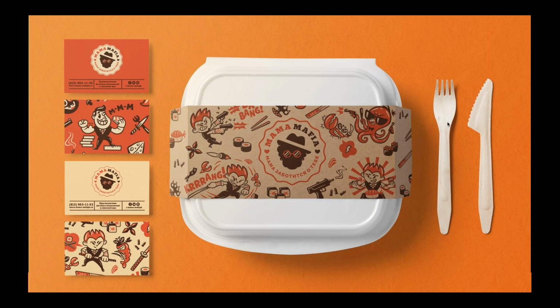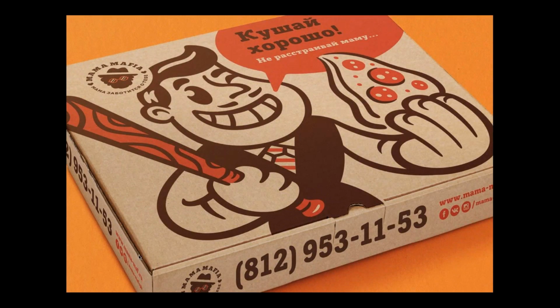There's a color palette that's sort of meaty and ties everything together. And I think it's fun. I think being a little dangerous is okay for fast food, because fast food is a little dangerous, maybe. Maybe sushi in a fast food restaurant in Russia might be dangerous. There's the pizza box.